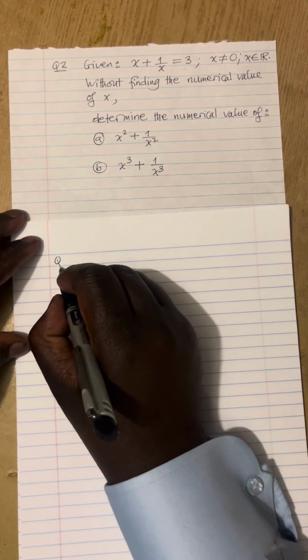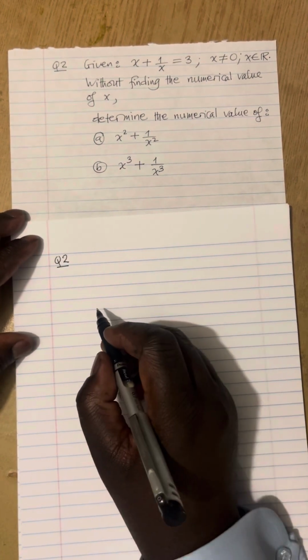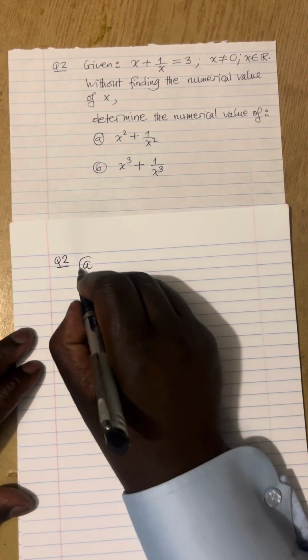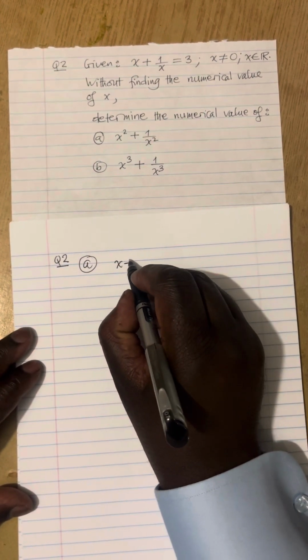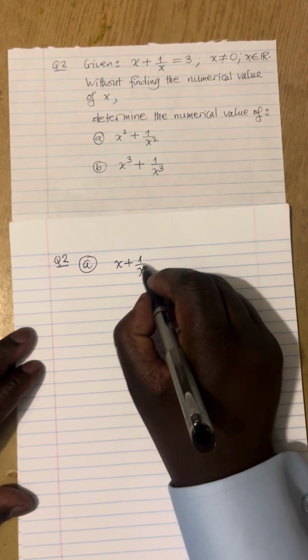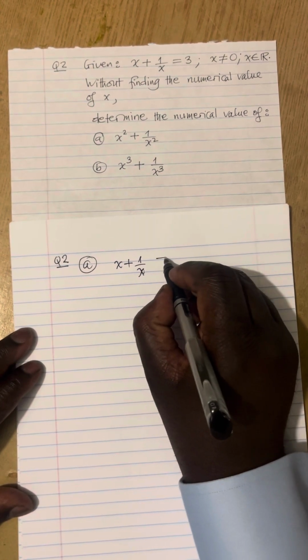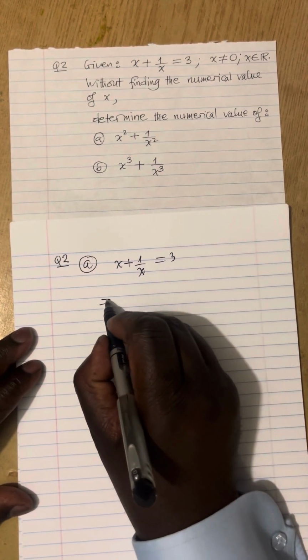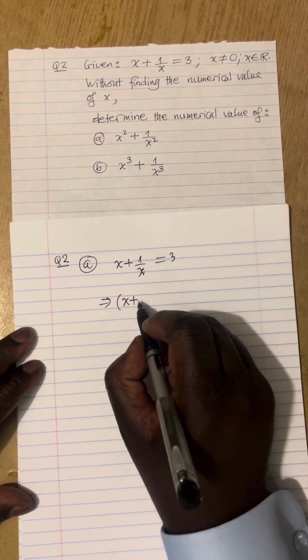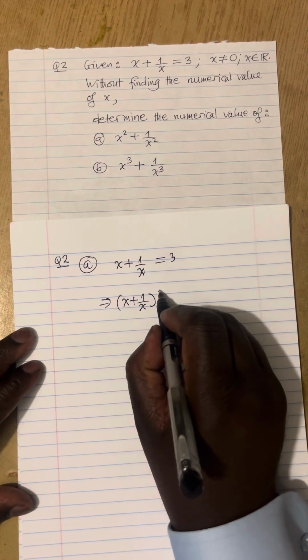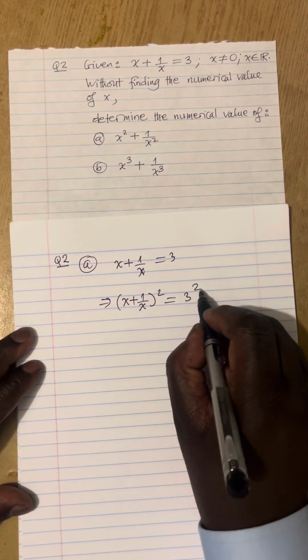So question number 2, our solution is as follows. A, we are told that x plus 1 over x is equal to 3. So we're going to square both sides. x plus 1 over x, squared, equals 3 squared.